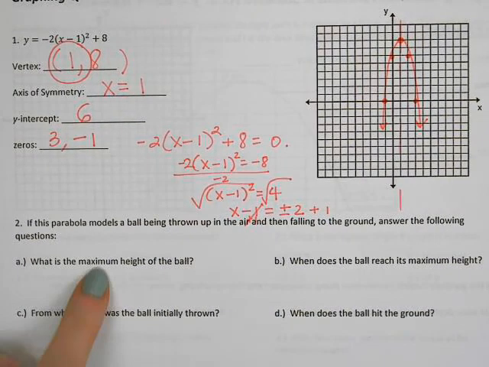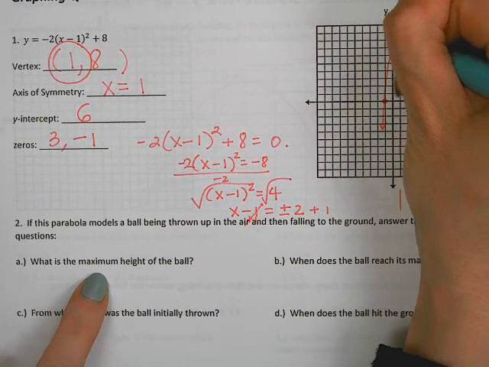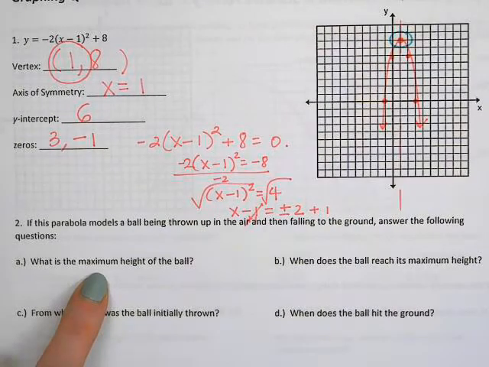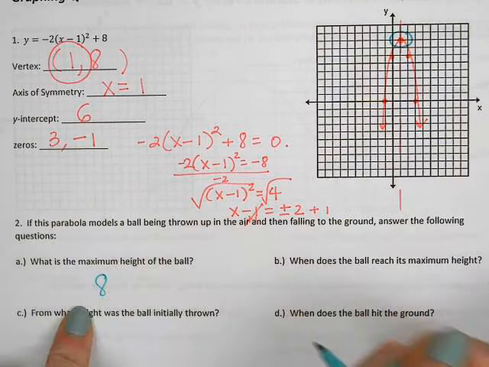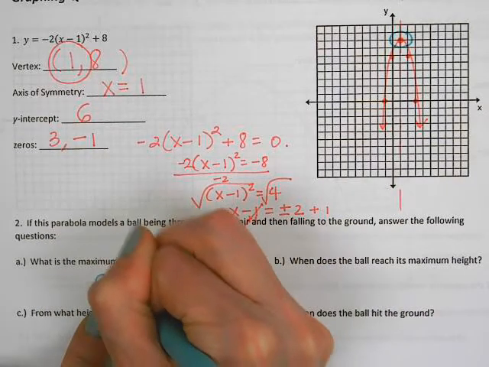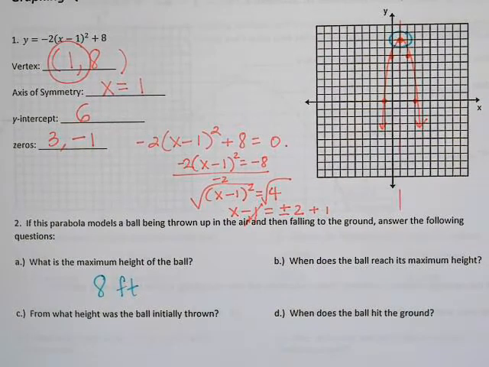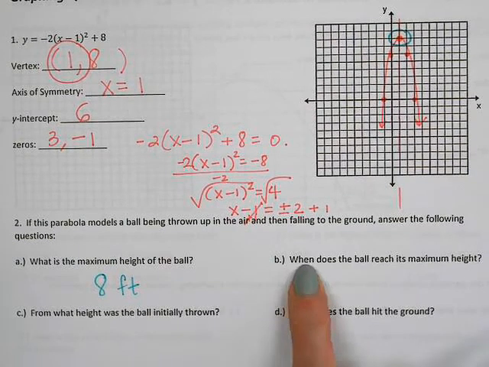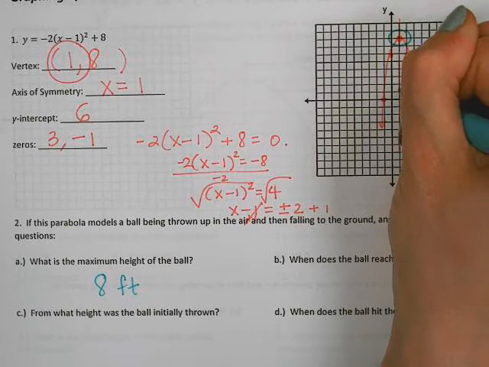What is the maximum height of the ball? The highest it ever goes is 8. And I don't know what the unit is, so we'll say feet. B, when does the ball reach its maximum height? That is at 1 second.